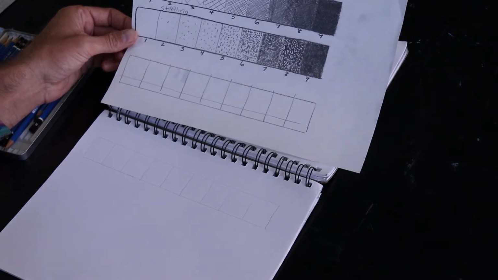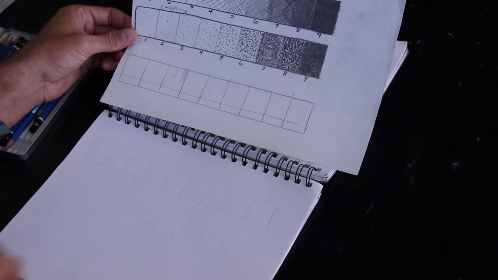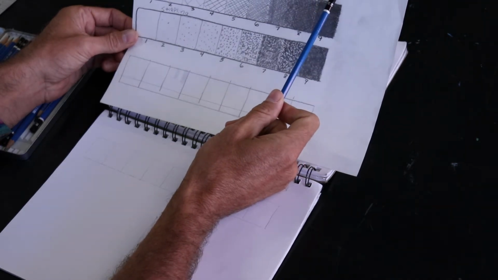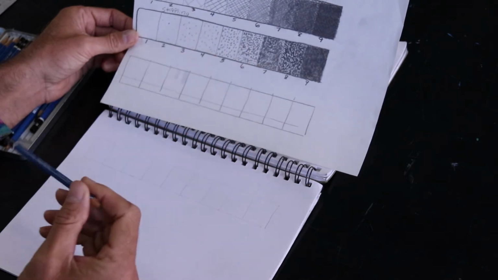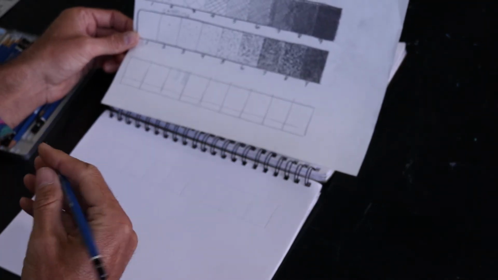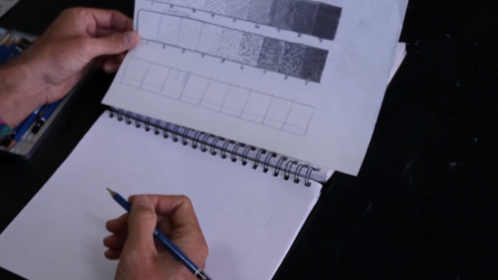Another big mistake that a lot of beginning students make is that they are not able to get a nice black. Part of it a lot of times is because you're just using a normal number 2 pencil and the lead just won't go that dark.